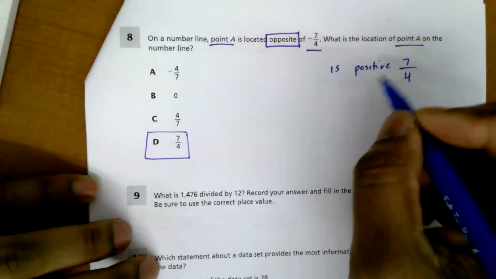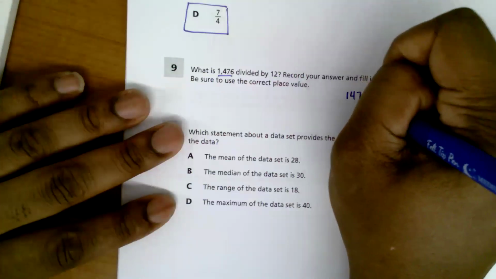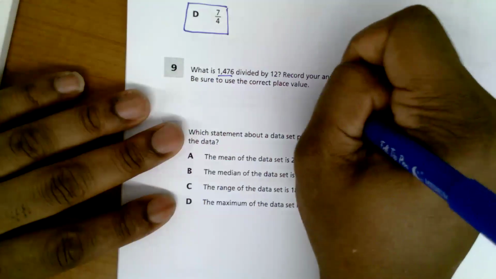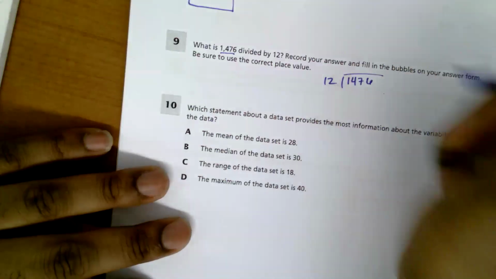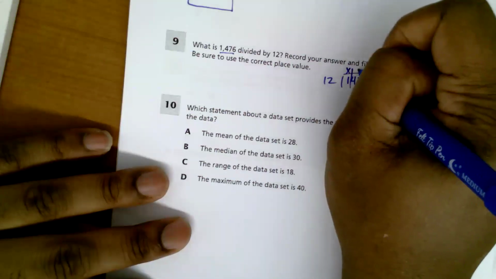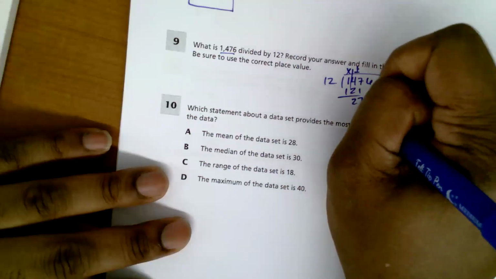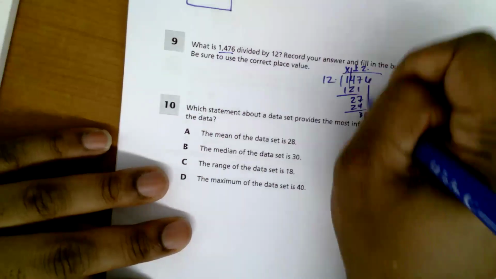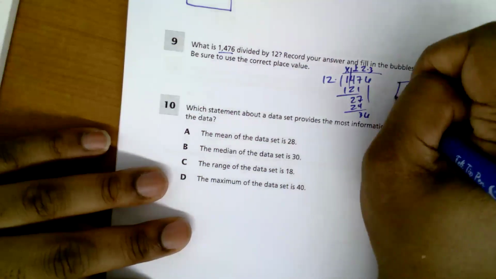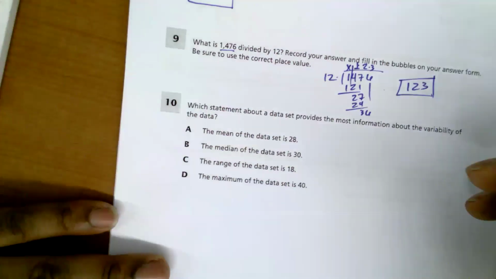Okay. What is 1476 divided by 12? Okay, it's this divided by this. Cover up, back up, got enough? No. Back up, got enough? Yes. Give the man a seat. That's 1 times 12 is 12, subtract, 27, that's a 2. One, two, three. Knowing your facts can really help you get through this quicker, right?